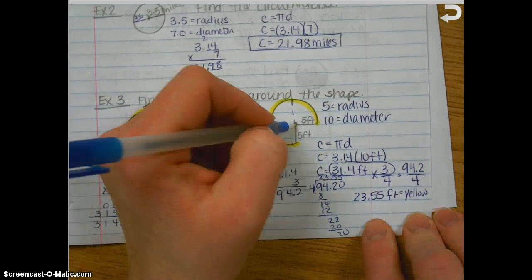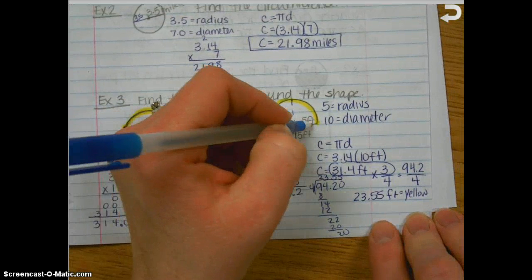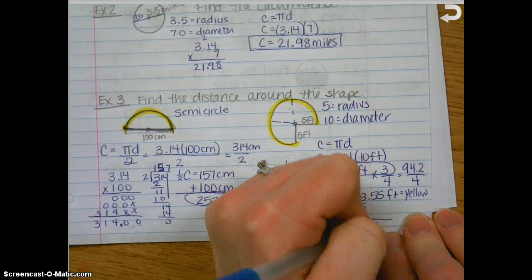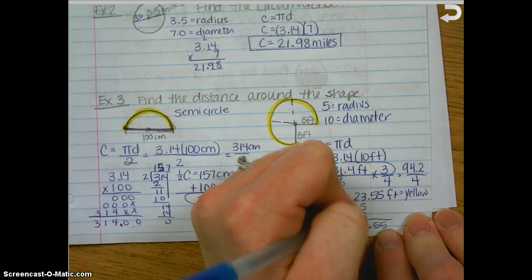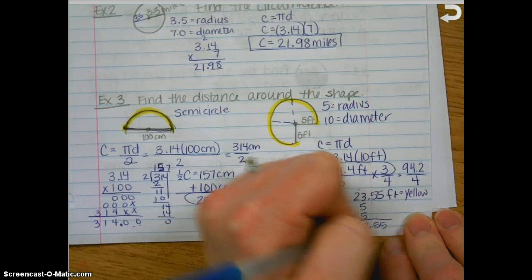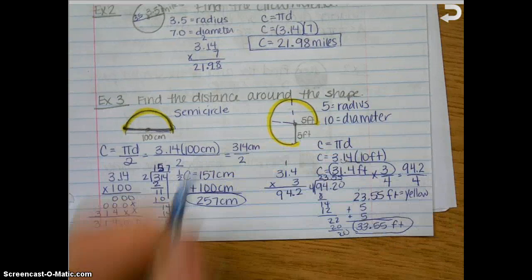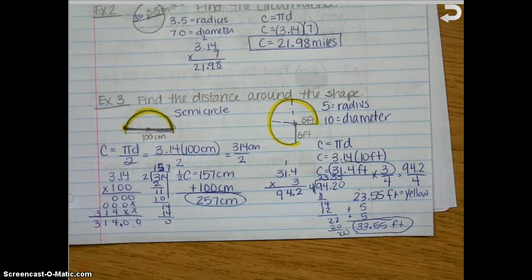And then I need to add in this 5 feet and this 5 feet. 10, 13. So it'd be 33.55 feet. So we're going to continue working on this in class, but this was your little brief introduction.